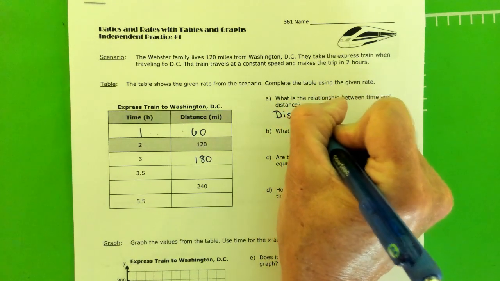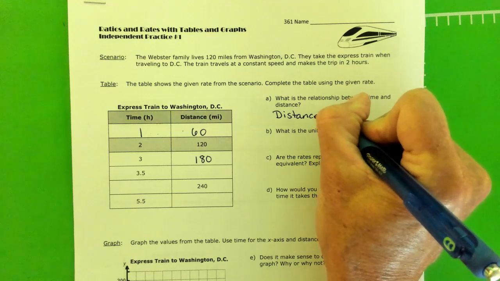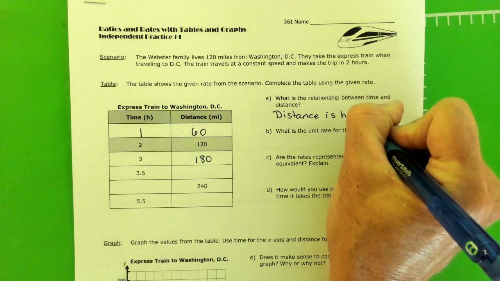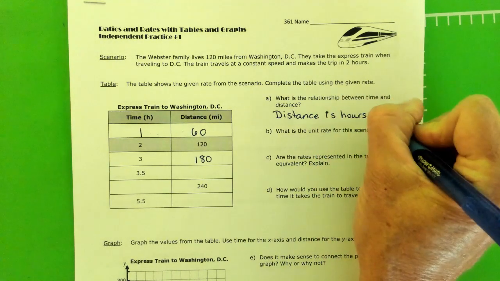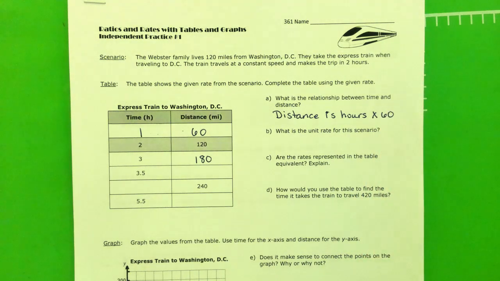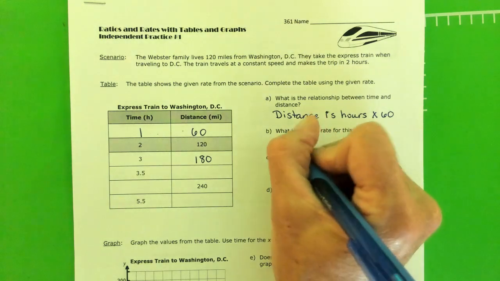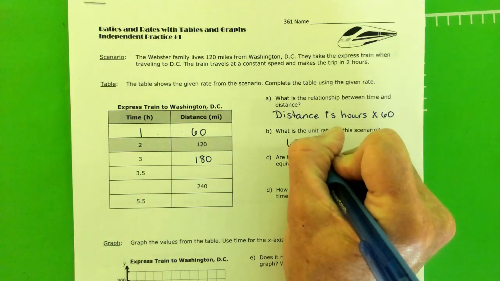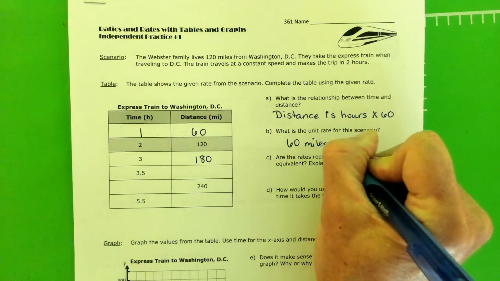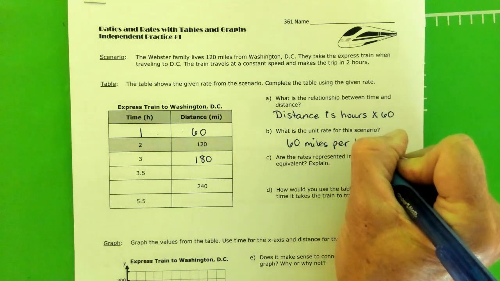Distance is hours times 60. Or you could say 60 miles per hour. What is the unit rate for this scenario? Well, let's just use what I said. 60 miles per 1 hour.